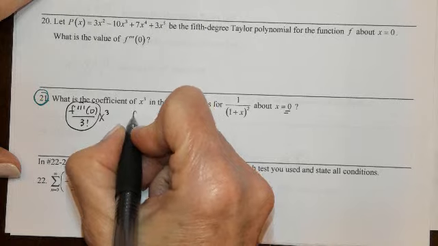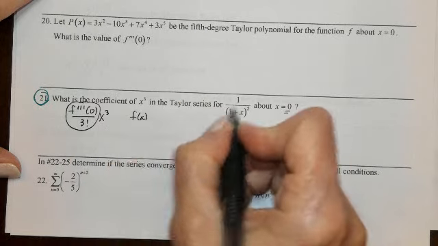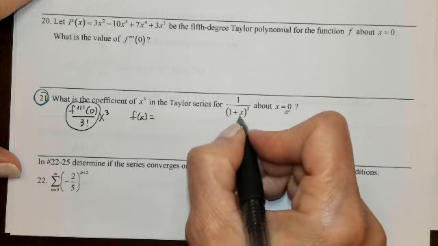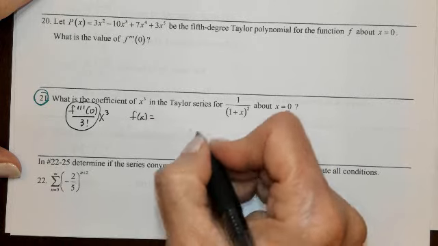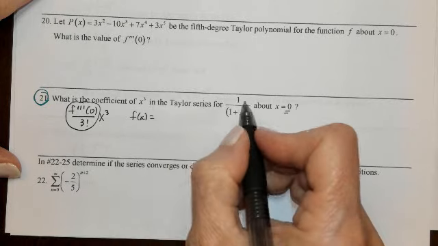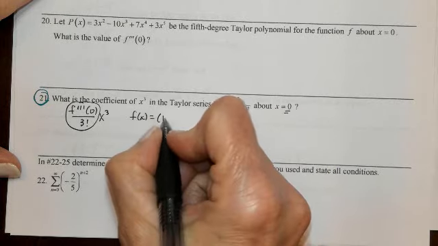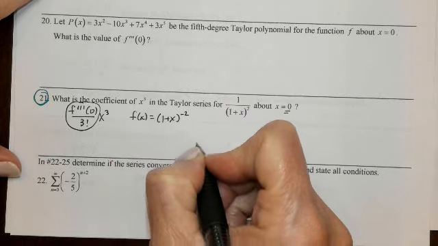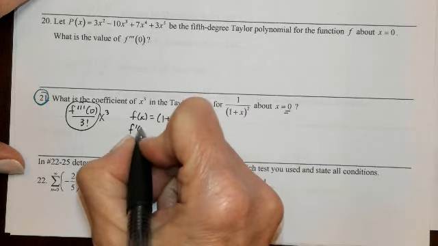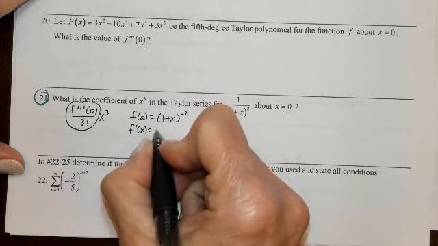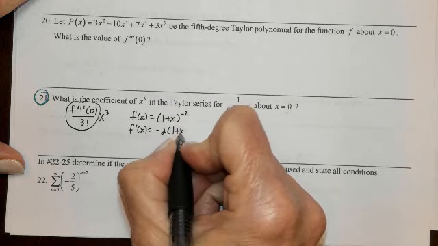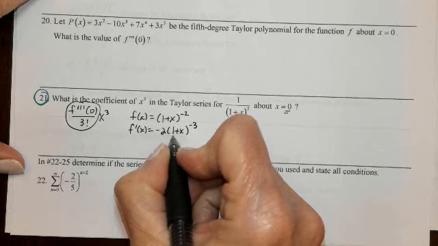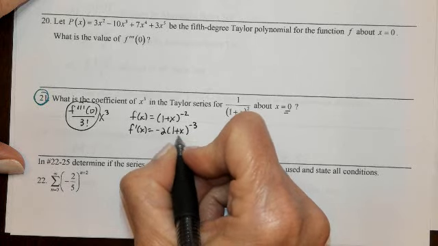So f of x, I'm going to let this be f of x. f of x is equal to this function. I'm going to rewrite it in a form where it's real easy to take derivatives, because I got to get to the third derivative. So I'm going to rewrite this as 1 plus x to the negative 2, and then I can whip out a few derivatives here. The first derivative would be negative 2, 1 plus x to the negative 3, times the derivative of the inside, but the derivative of the inside is just 1.